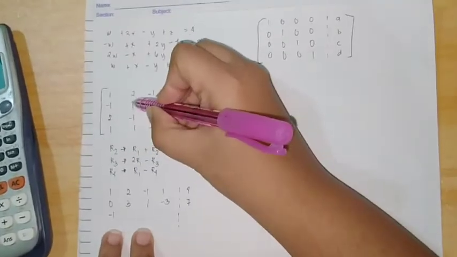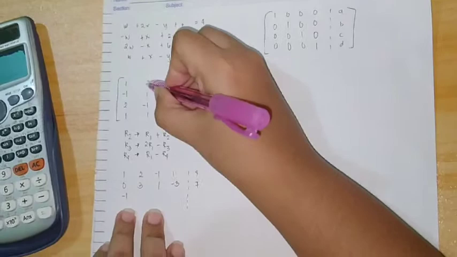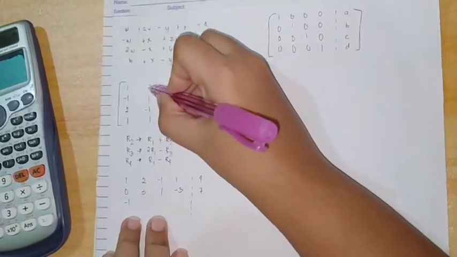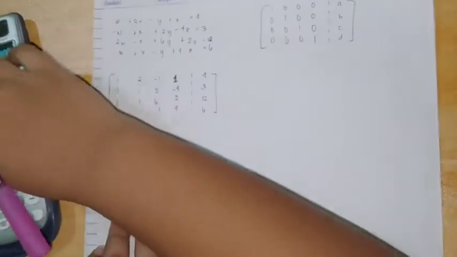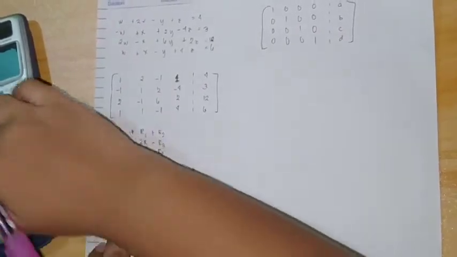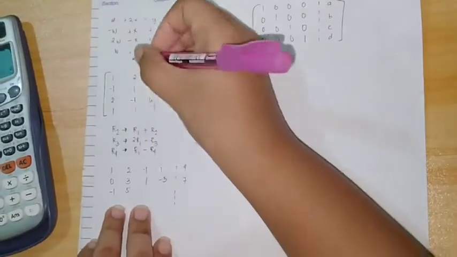So, for the second column, 2R1: 2 times 2 equals 4, minus negative 1. 4 minus negative 1, we have 5.